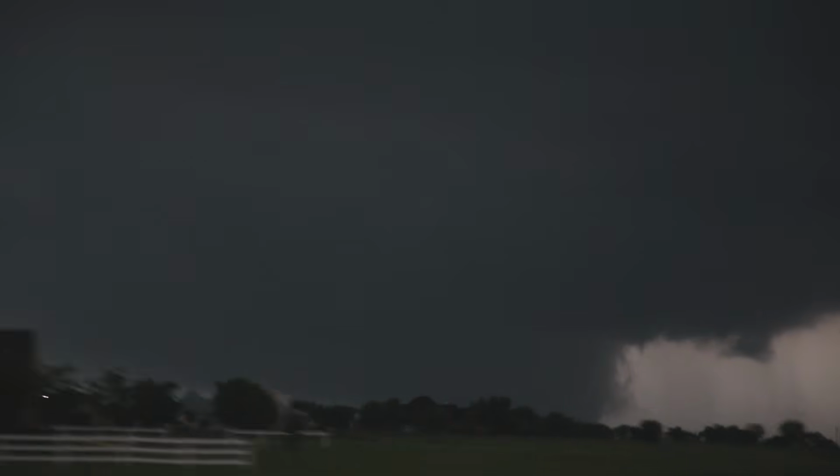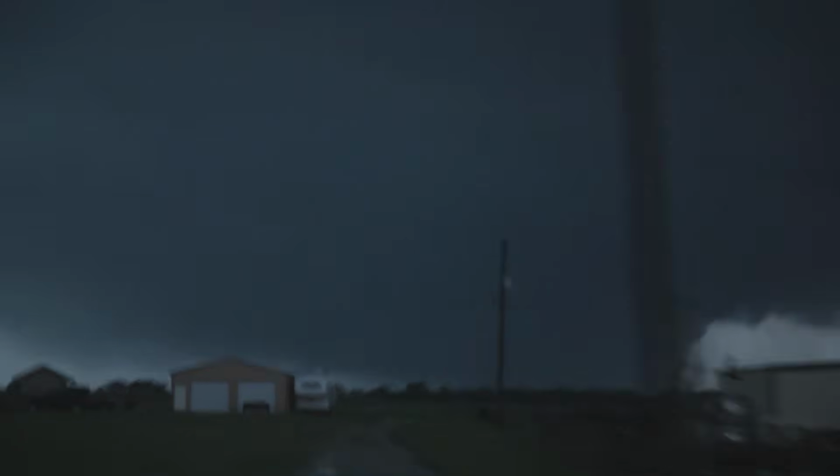When these storms threaten populated areas, it's up to the Storm Prediction Center, National Weather Service, media, storm spotters, and storm chasers to make the public aware.